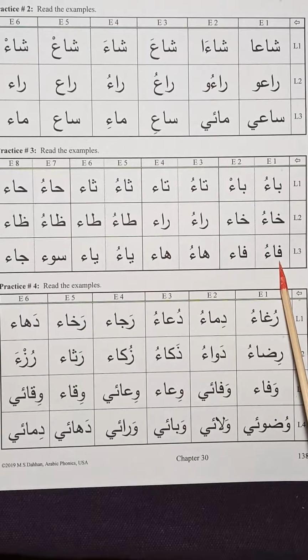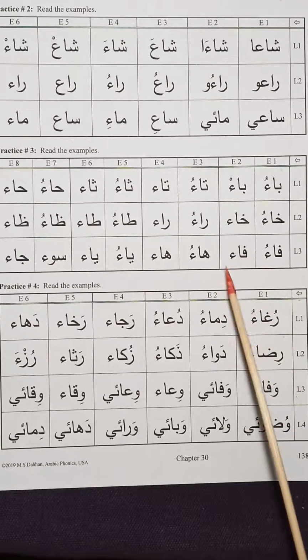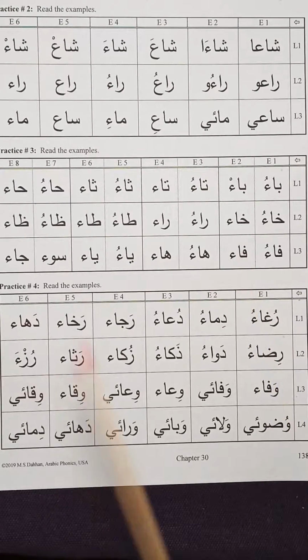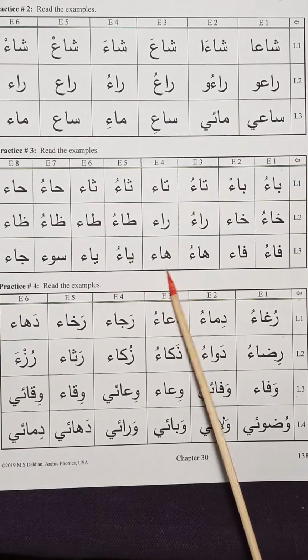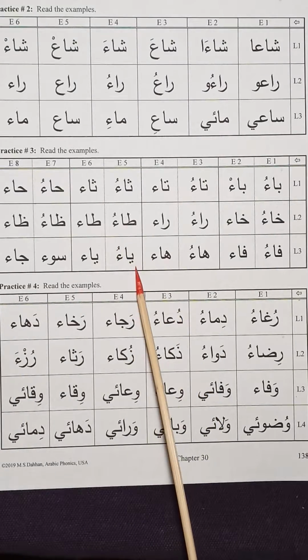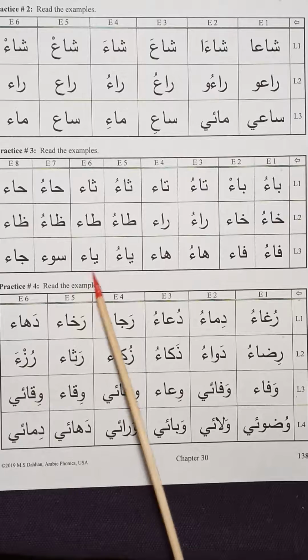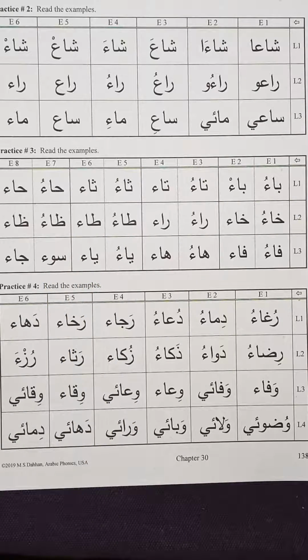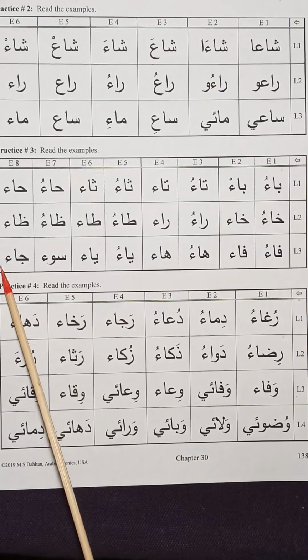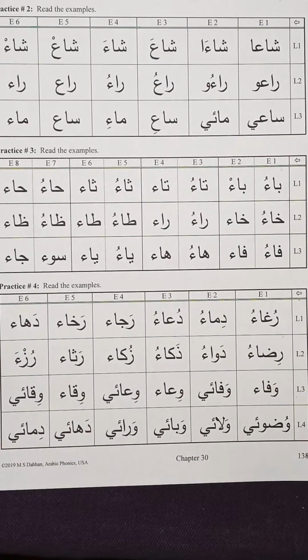Line 3. فاء، فاء، هاء، هاء، ياء، ياء، سوء، جاء. Practice 4. Everything look good?